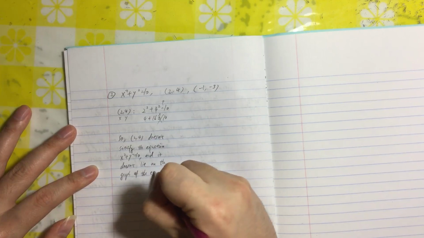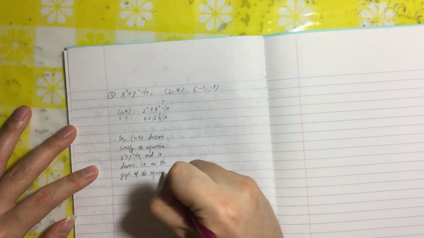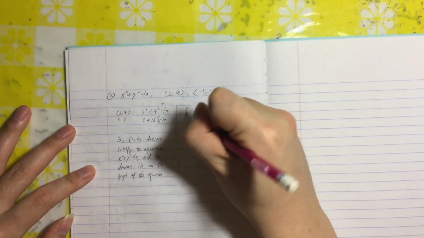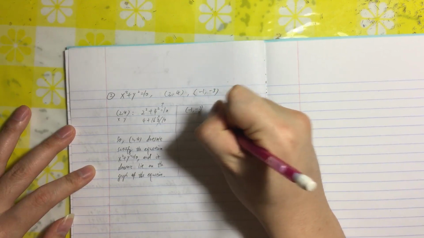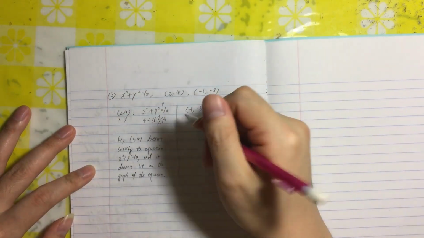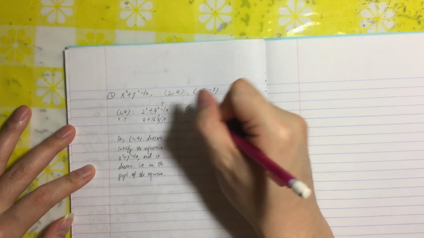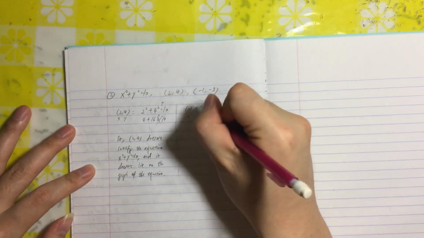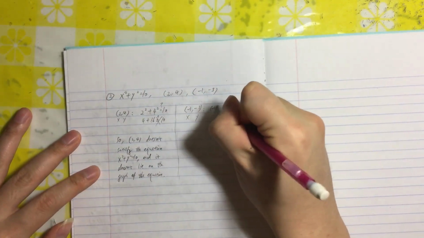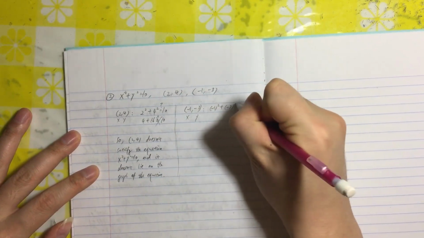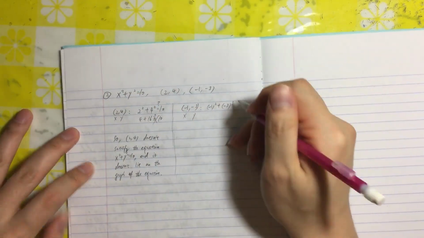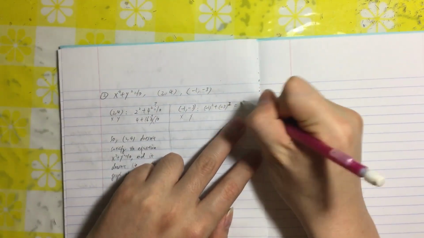It doesn't lie on the graph of an equation. Another point is -1, comma -3. Does this point satisfy the given equation? Let's check. For any given point, the first number represents the x coordinate, the second number represents the y coordinate. We plug x and y into the equation. I get -1 squared plus -3 squared. I plug in -1 for x, plug in -3 for y. We try to check: does this equal 10?